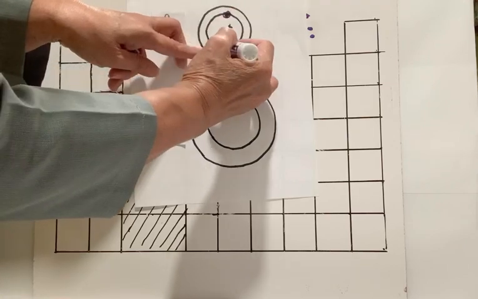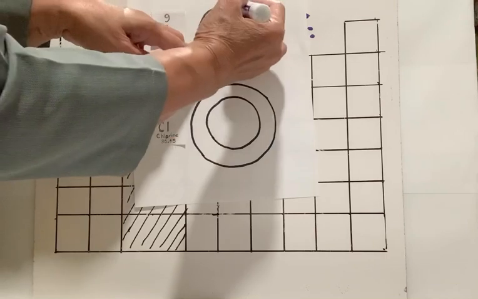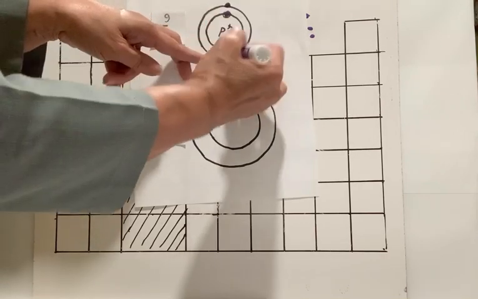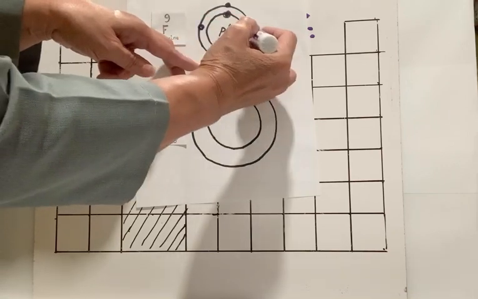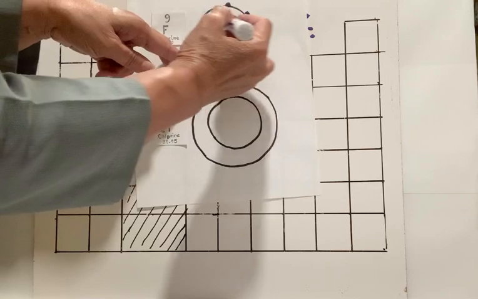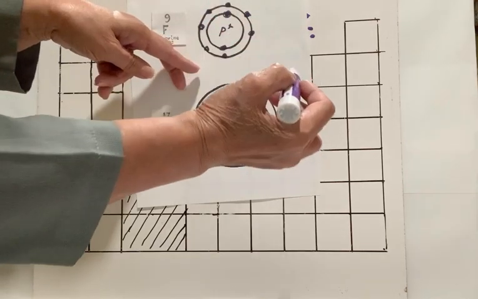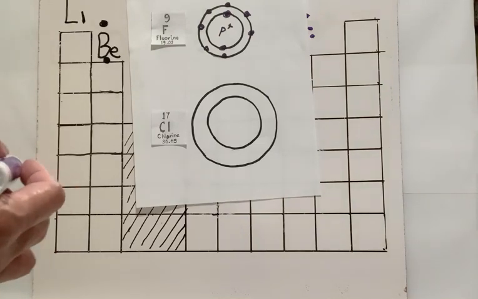Again, the 2 electrons are on the first energy level. 9 minus 2, therefore the 7 electrons are on the second energy level. 1, 2, 3, 4, 5, 6, 7. 2 plus 7 is 9.